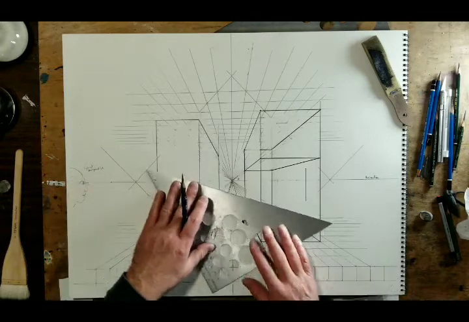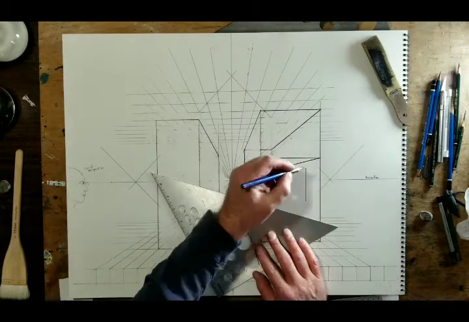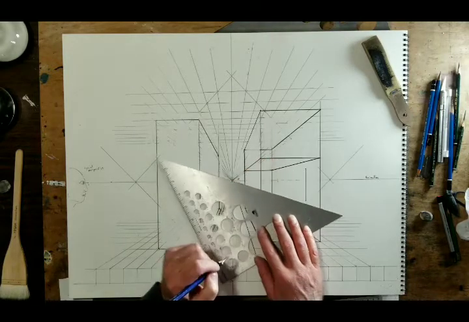So what I want to do is we've decided this is the lower windowsill.